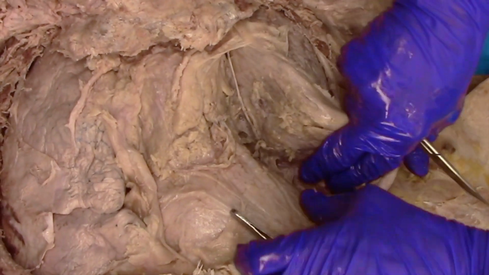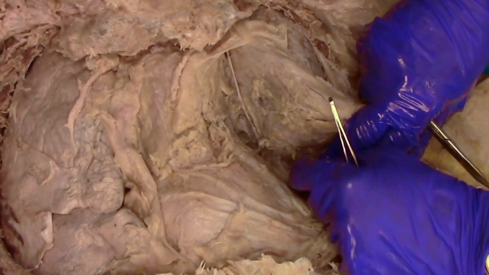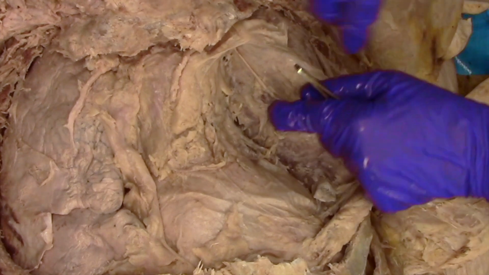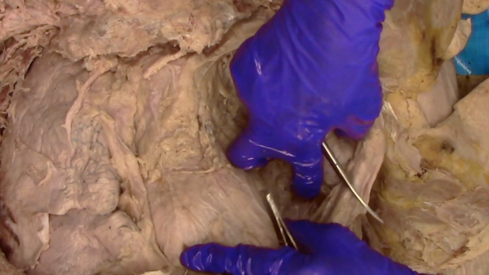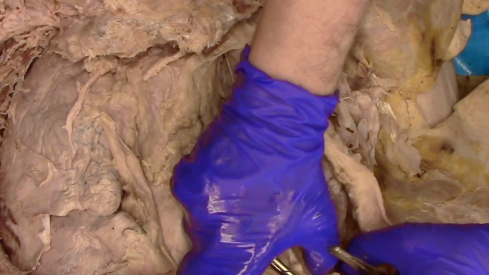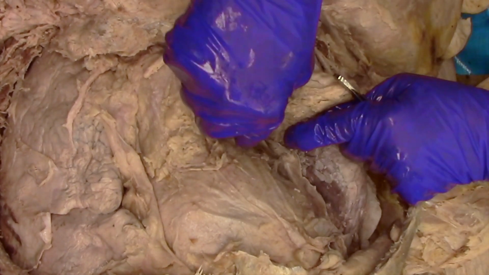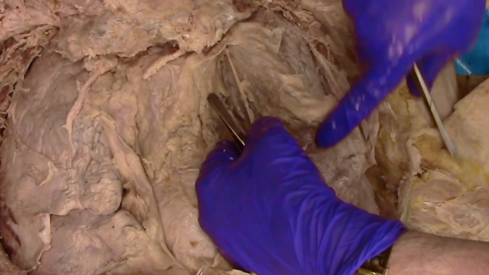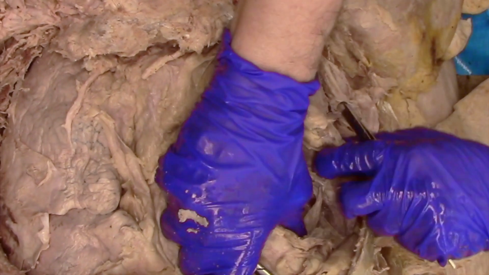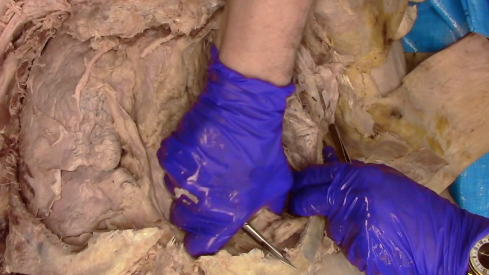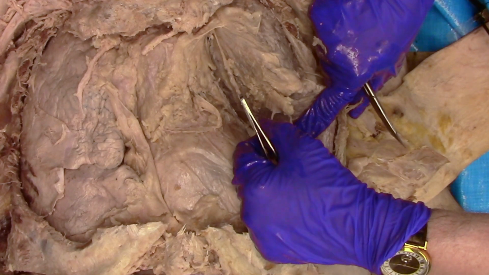And now look at this super enlarged heart that has occupied so much of the thoracic cavity. Nevertheless, the phrenic nerve is traveling outside of it, and I can continue just using my fingers to separate out the nerve all the way to the diaphragm, like so.